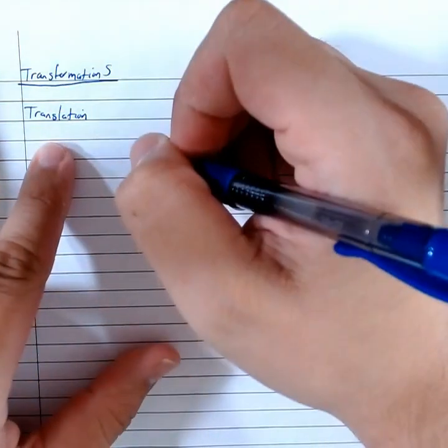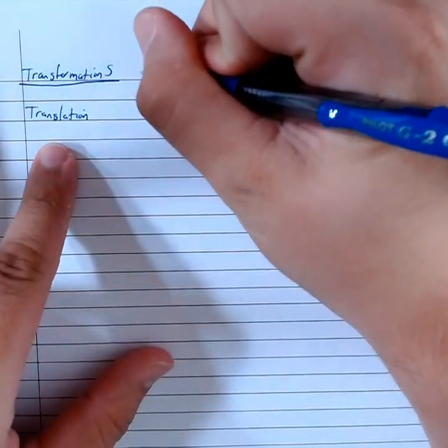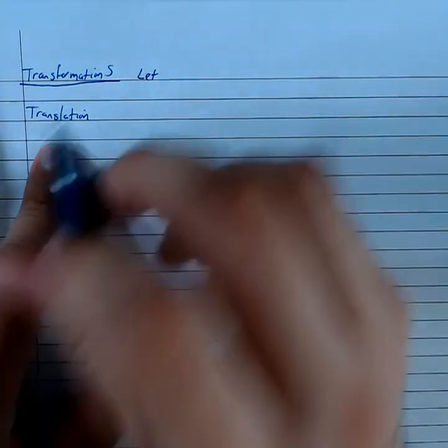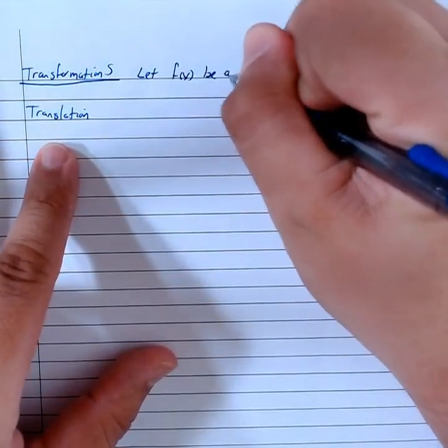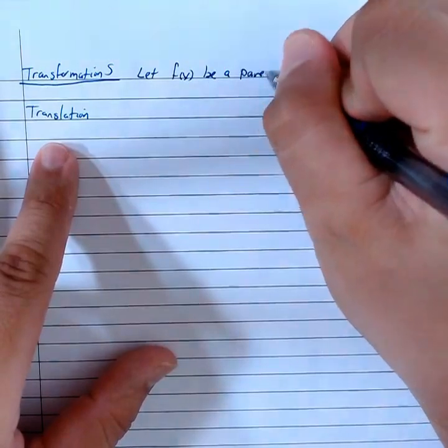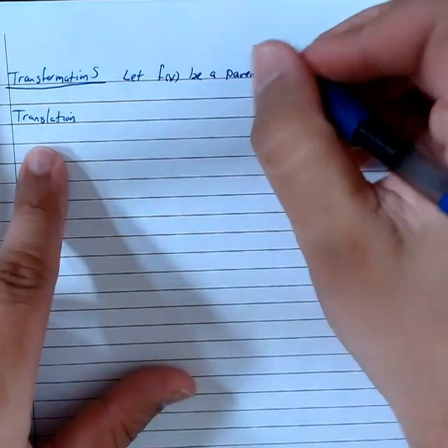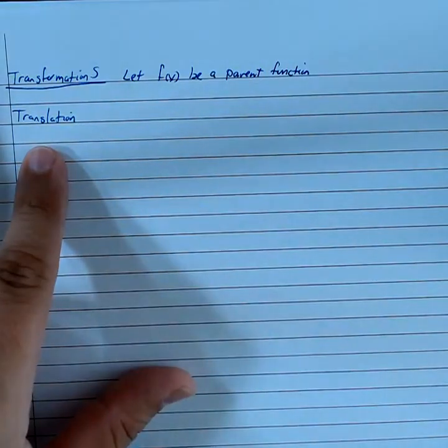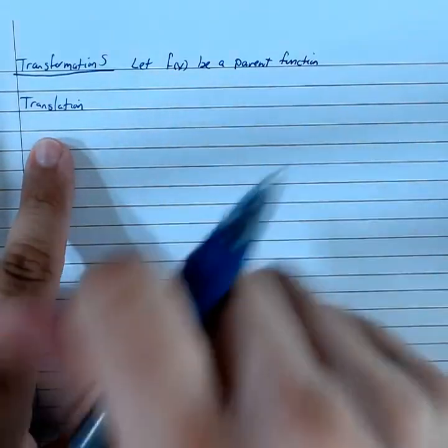Translations are caused by addition or subtraction to the parent function. So here, let's go ahead and start off with a parent function. I'm not going to pick any specific one. Let's just say let f of x be a parent function. It doesn't matter which one it is. We have 6 different ones to choose from for now, and several more later in the next few chapters. So let's just say you have a parent function. Doesn't really matter which one.